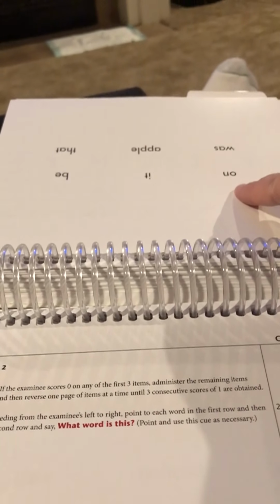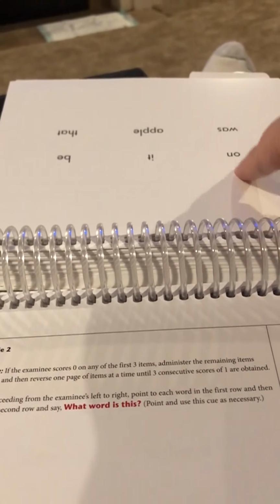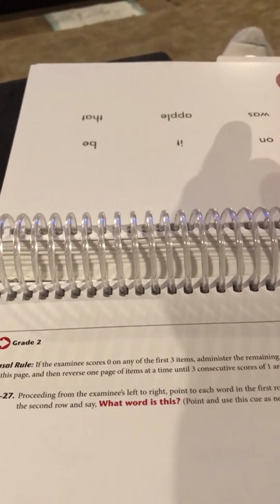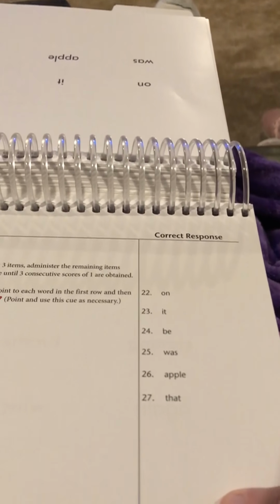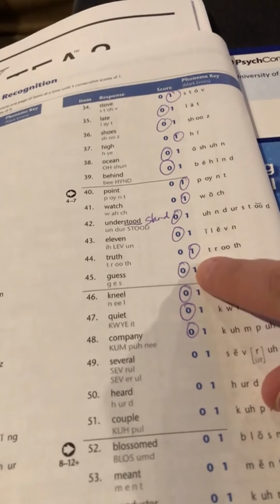So since he started at 22, I'm going to show you what that would look like. 22 shows them those words, and you just point, where does this? And he'll read on it. B was apple that. And you have the words here. Okay? So he did very well before he missed 4 in a row, and we stopped once he did that.